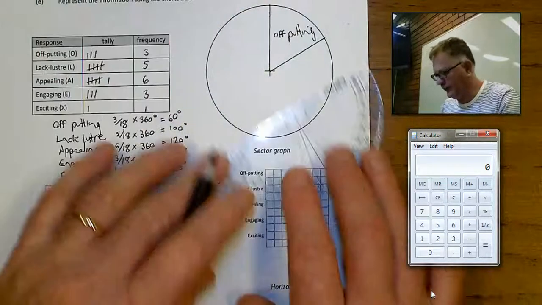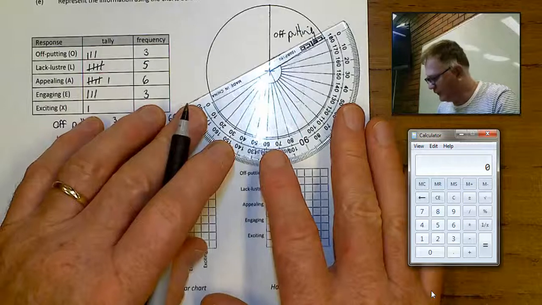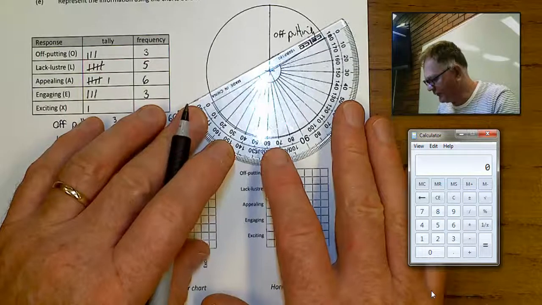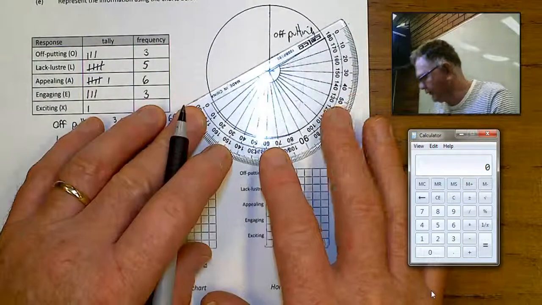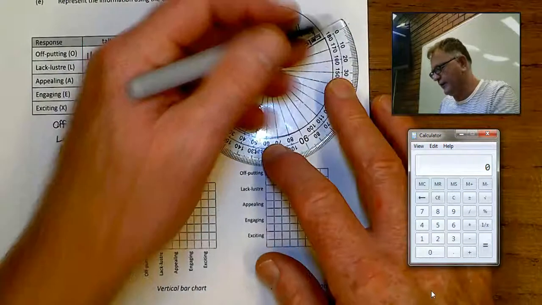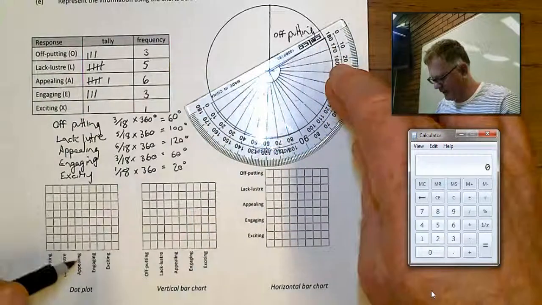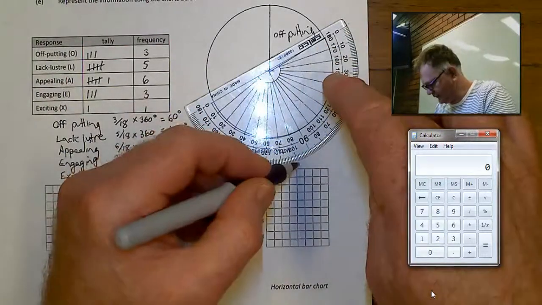Next was 100 degrees. So I start on the line that I've just drawn. I put the centre of the protractor on the centre of the circle, and the 0 line on the line that we just drew, and I want 100 degrees.